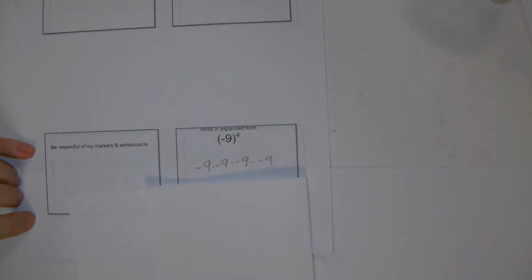Let's try some more problems. All right, let's try this one next. -9 to the fourth power. No parentheses. Be careful on this one. Pause the video, try it out. All right, let's look at the answer. What's repeating? Well, the 9 is what's repeating. That negative does not repeat. So we have 9 times 9 times 9 times 9, and that negative hangs out.